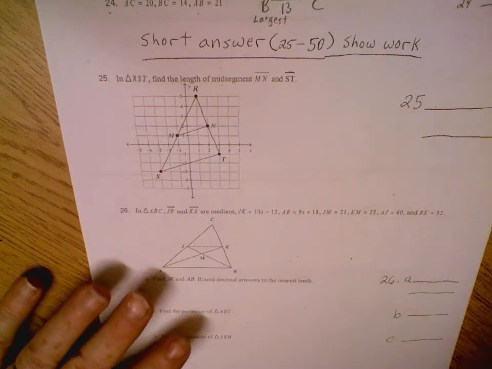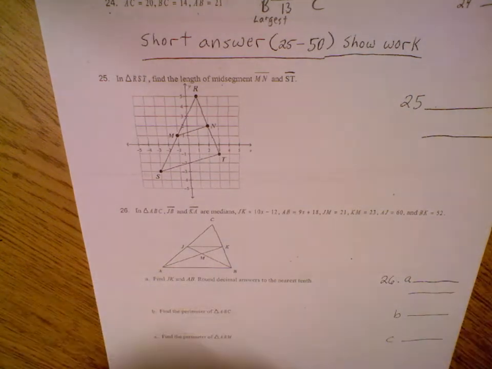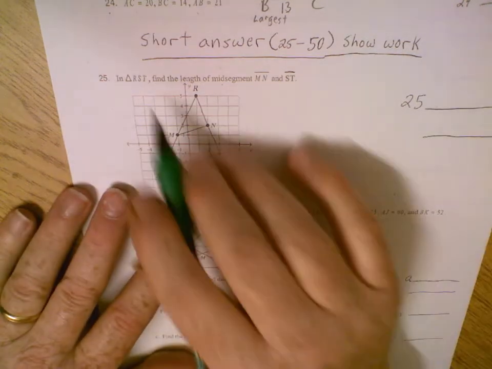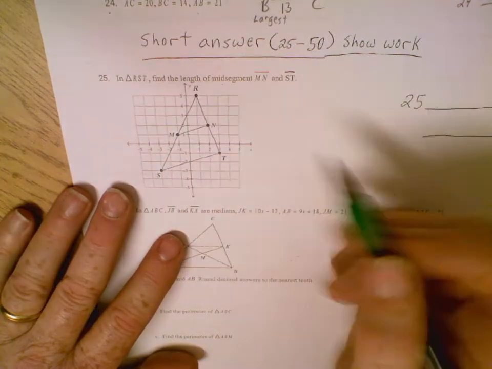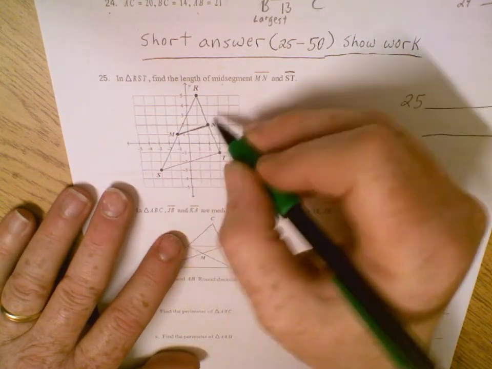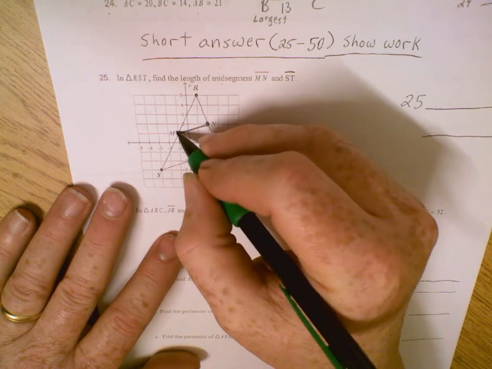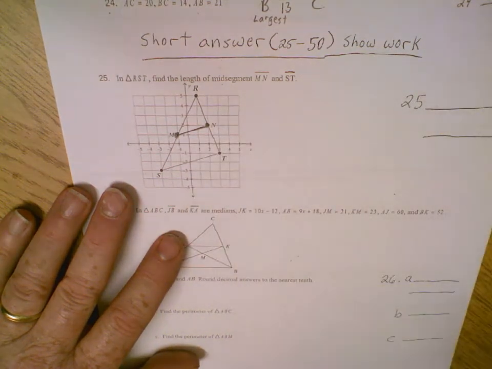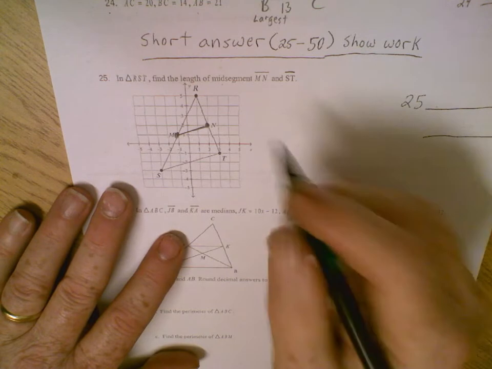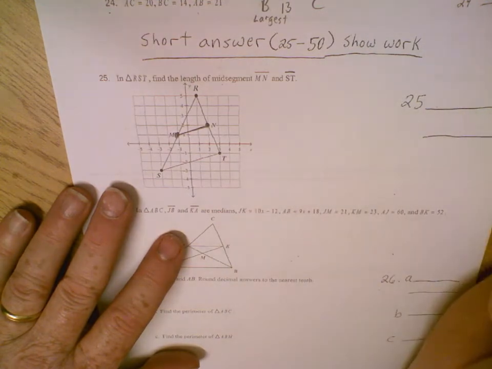Problem 25. Problem 25 says find the length of the mid-segment. So they're telling us this is a mid-segment. That tells us N and M are midpoints. We want to find the length. That means we're going to be using the distance formula.